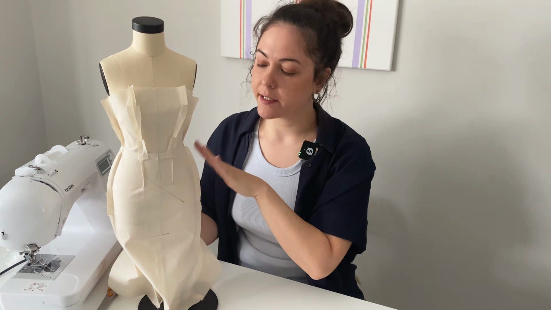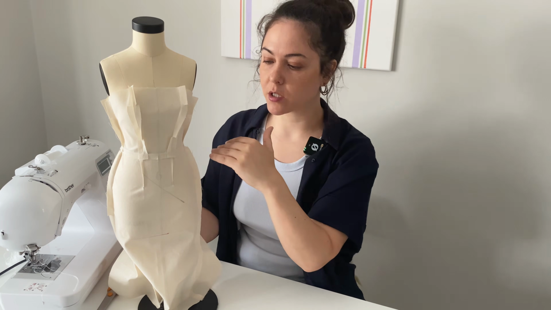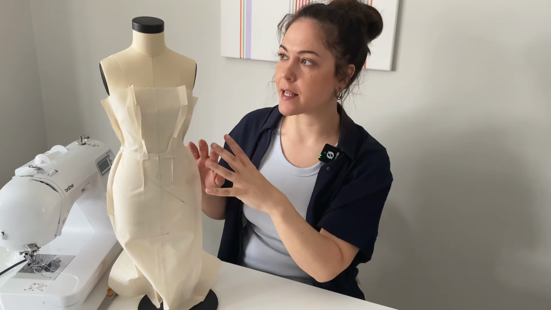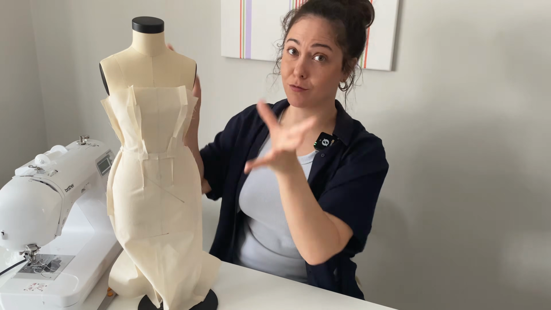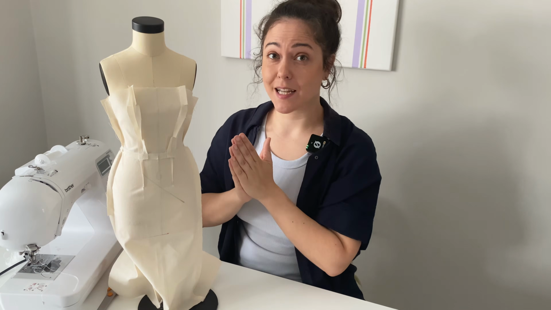Anyway, I'm going to leave this now as it is, and I'm just going to pin it into position, and then I'm going to move on to creating the base for the sculptural part of the dress. So let's get to it.